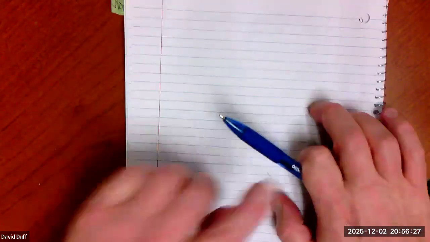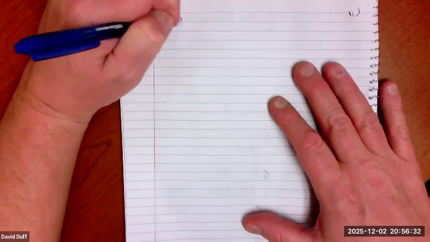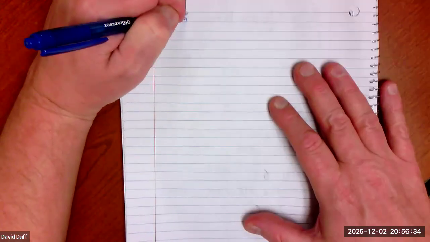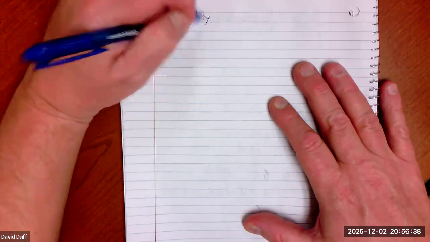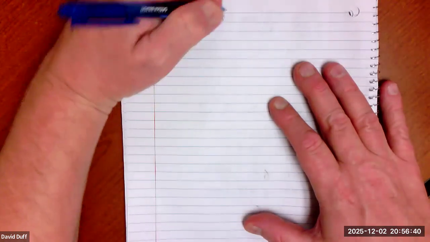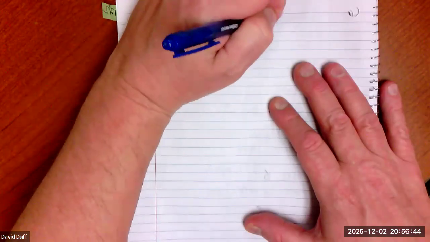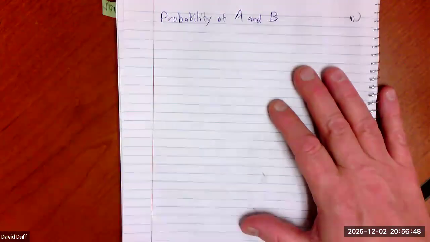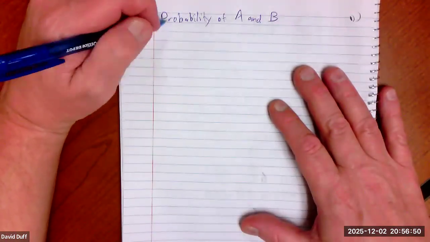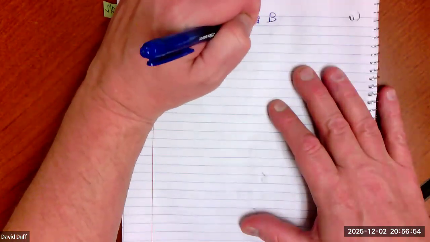And now, the probability of 2 events, A and B, right? So this is equal to, or sorry, I wanted to do or.